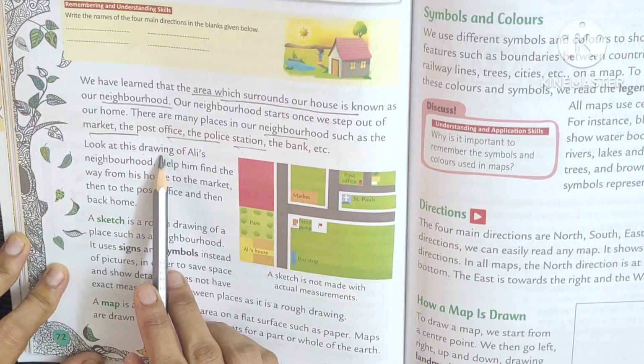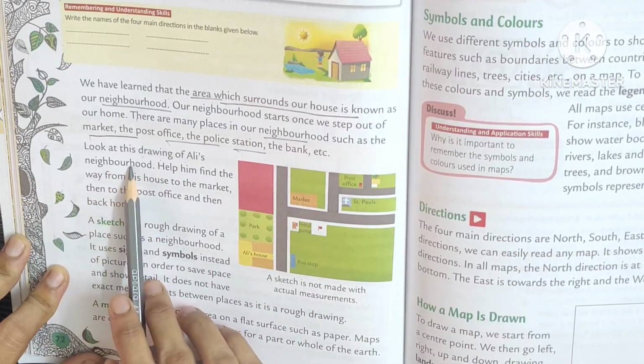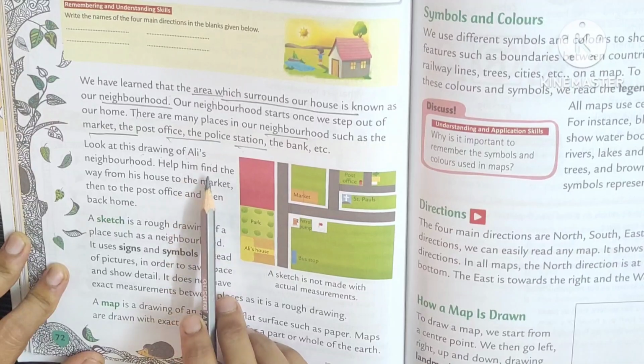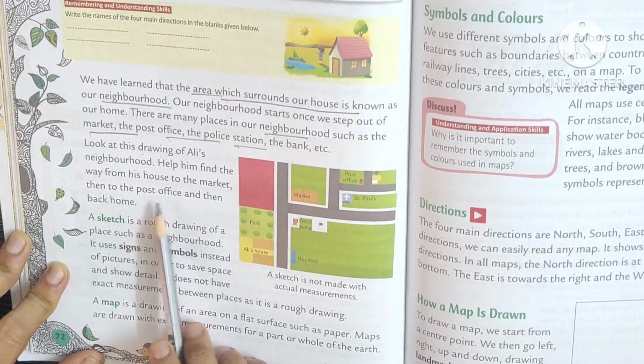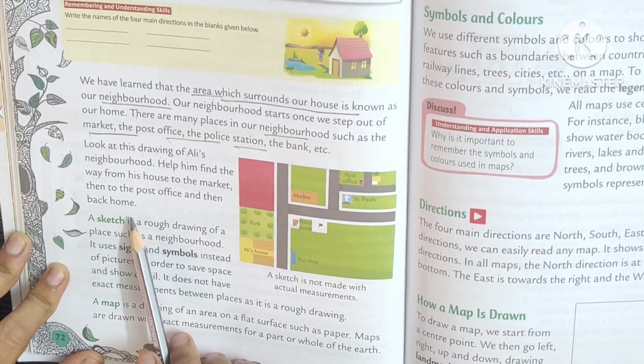Look at this drawing of Ali's neighborhood. Help him find the way from his house to the market, then to the post office, and then back home.